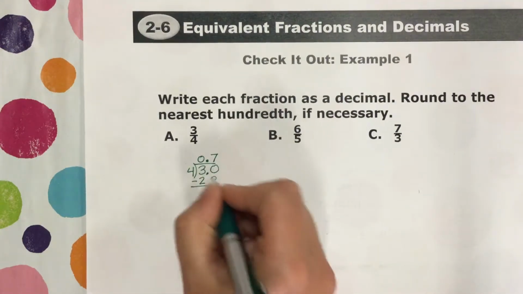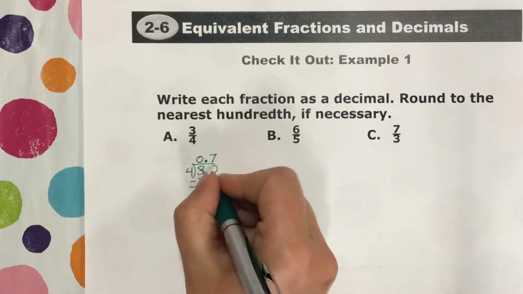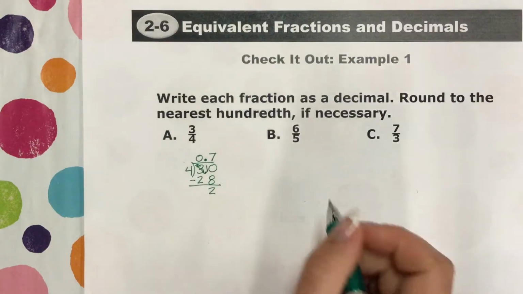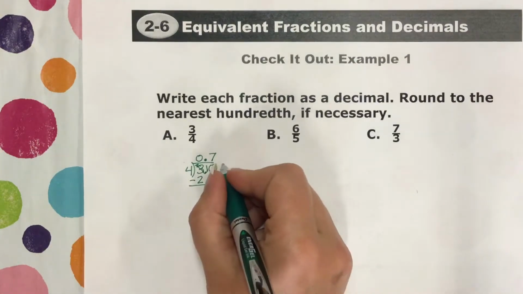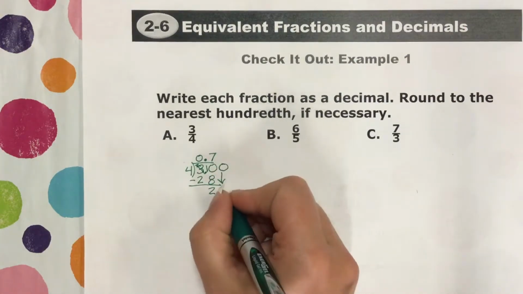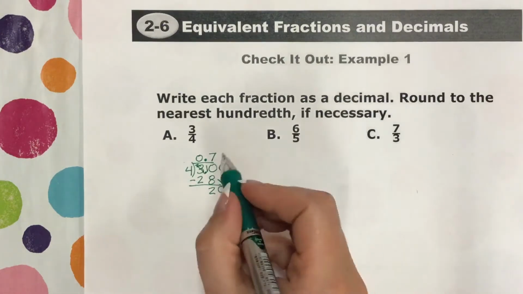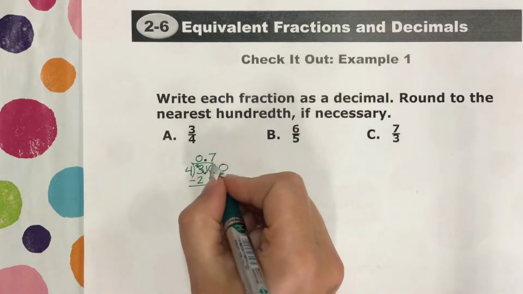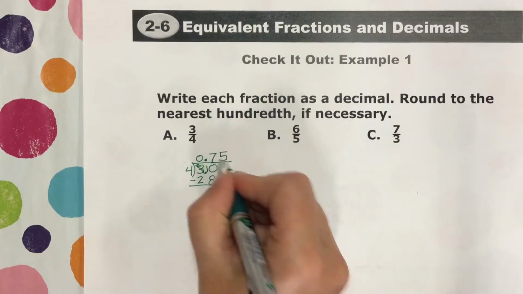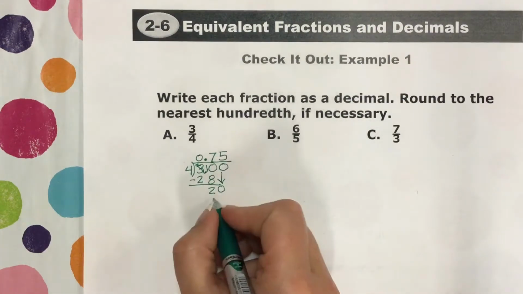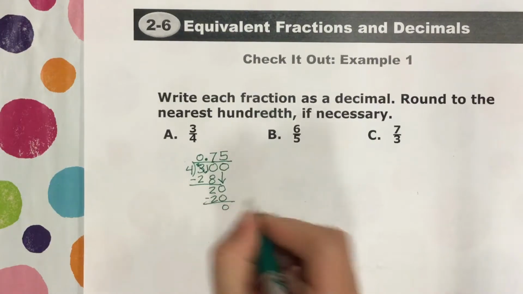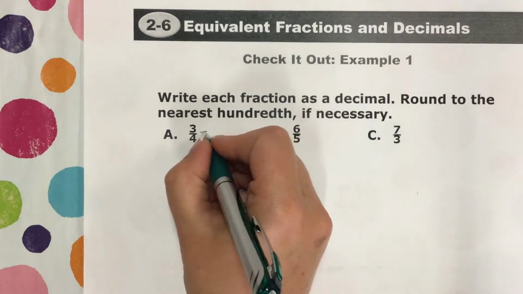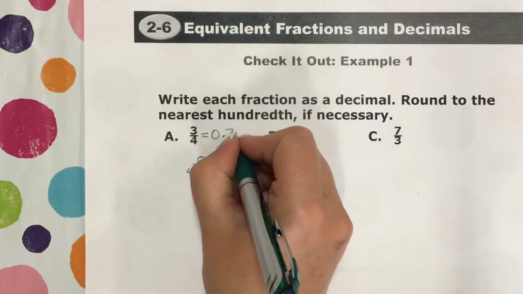And then we subtract. 30 minus 28, I'm going to borrow. 10 minus 8 is 2, and then that becomes a 2. 2 minus 2 is 0. We have a remainder, so we're going to add another 0, and then we're going to drop it like it's hot. All right. So we have 4 going into 20. How many times does 4 go into 20? It goes in 5 times, and 5 times 4 is 20. We subtract, and we have no remainder, so that is our decimal equivalent. 3/4 is the same thing as 0.75.